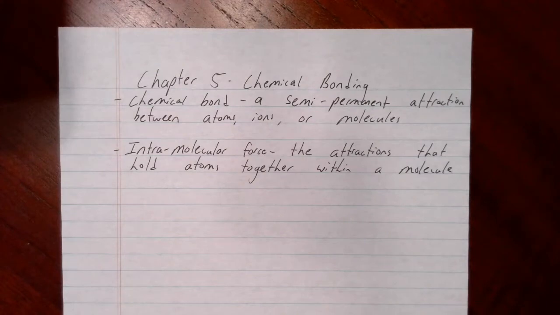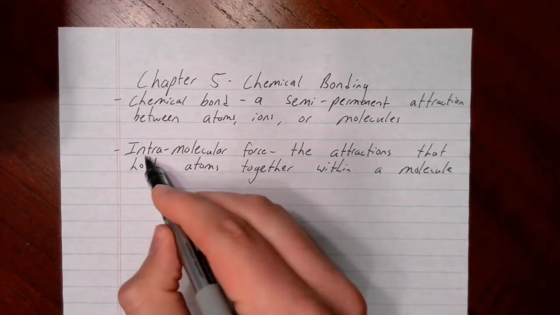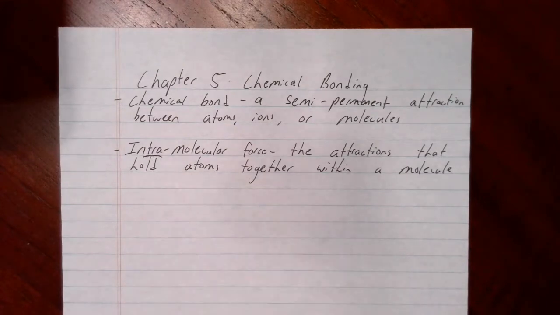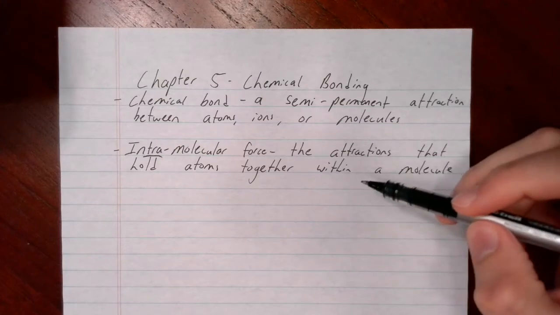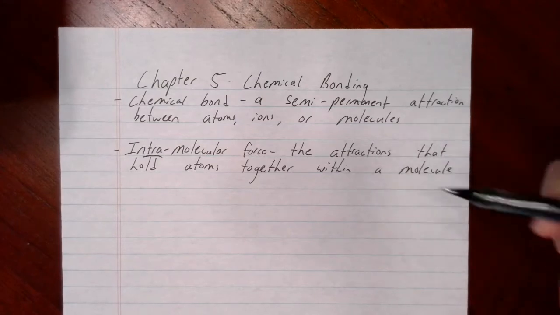The first of these we'll refer to as an intramolecular force. Okay, so the spelling of that is very important. An intramolecular force is simply the attraction that holds atoms together within a molecule. So these are the forces that hold sodium and chlorine together in sodium chloride, and the forces that hold hydrogen and oxygen together in a water molecule. These are the classic forces we think about when we think about chemical bonds. These are the first that pop into our mind.